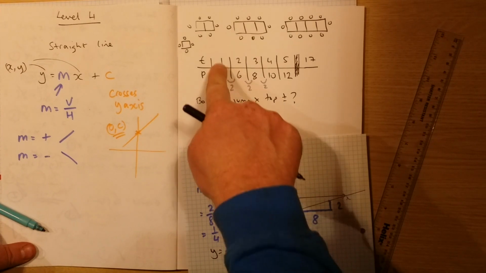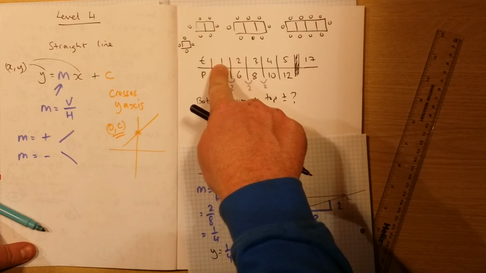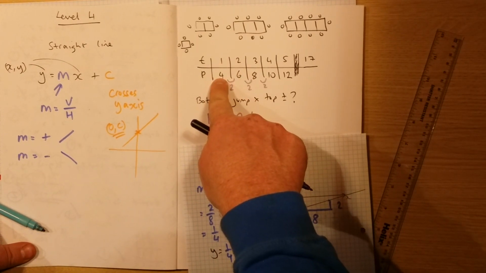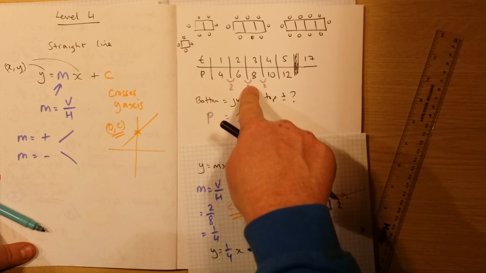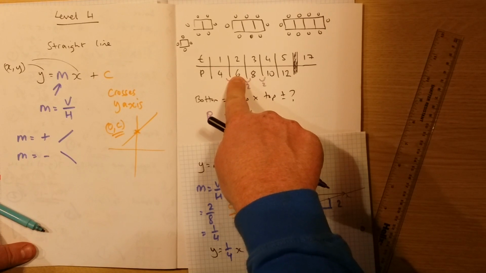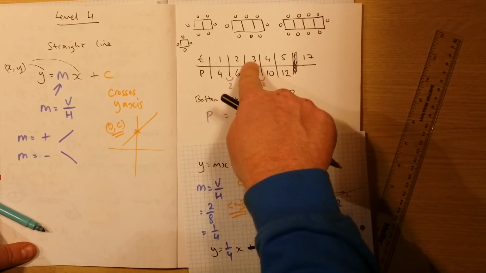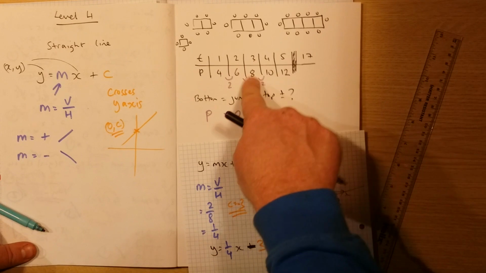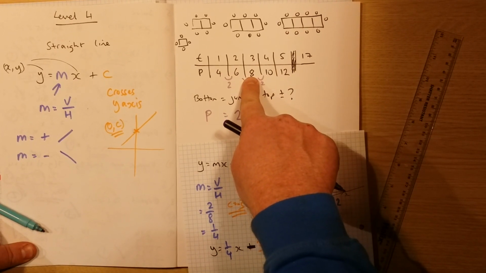So if I did 2 times 1, it gives me 2. What do I add on to get to 4? I would add on 2. 2 times 2 gives me 4. What do I add on to get 6? I would add on 2. 2 times 3 gives me 6. What would I add on to get 8? I would add on 2.